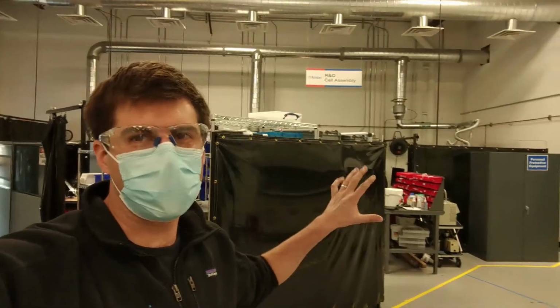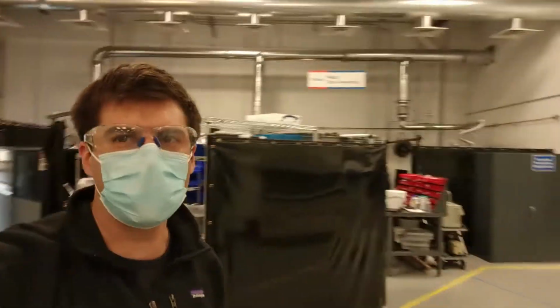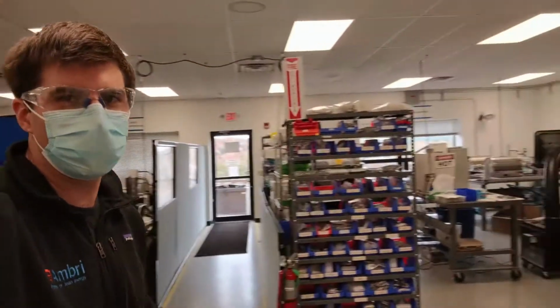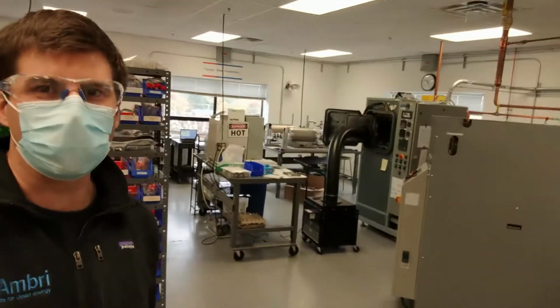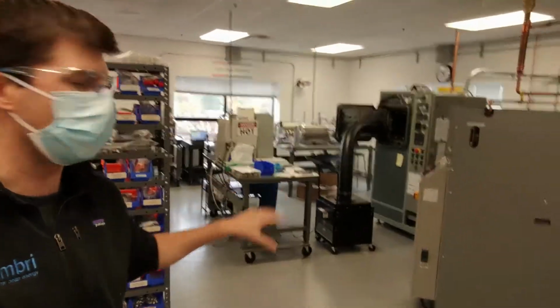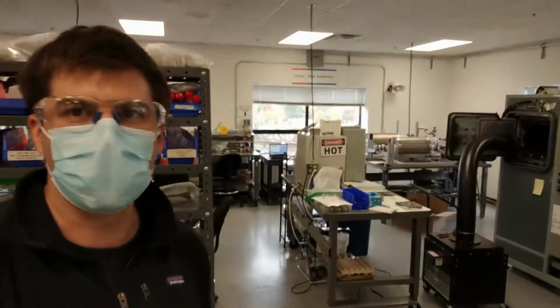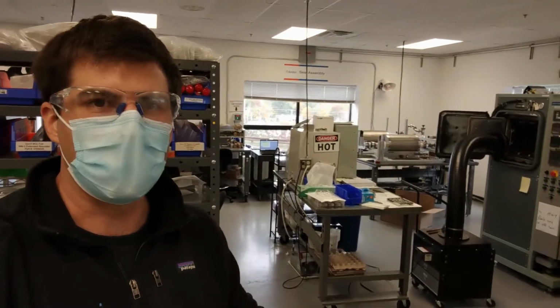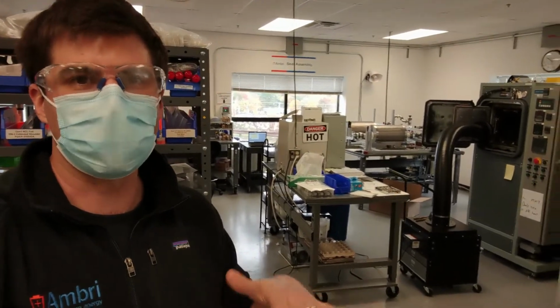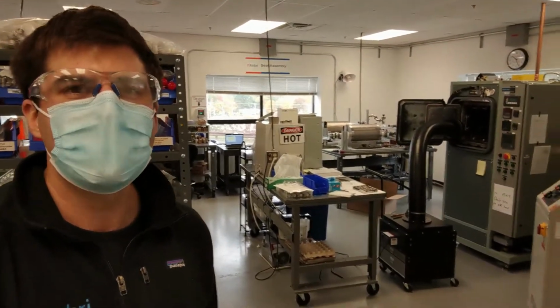So we just walked through the cell assembly area for our R&D cells. We're now going to walk through this other area here, which is two functions. The first one is our seal assembly area. So this is where we fabricate and build our high temperature seals, which is we use a high temperature ceramic to metal active brazing process.